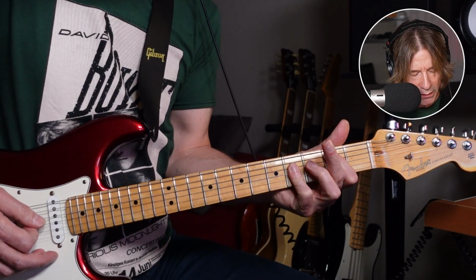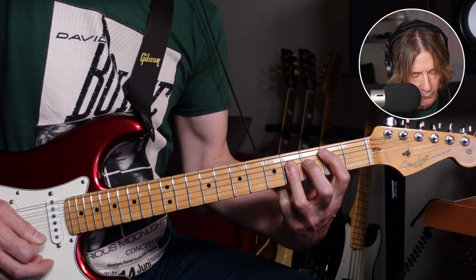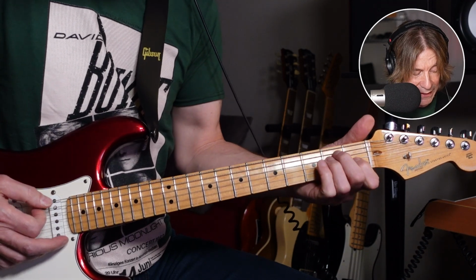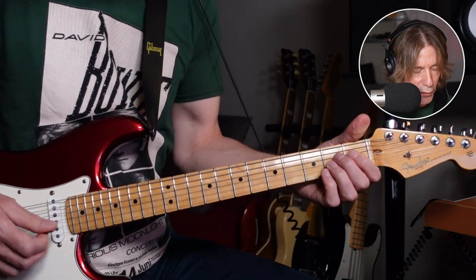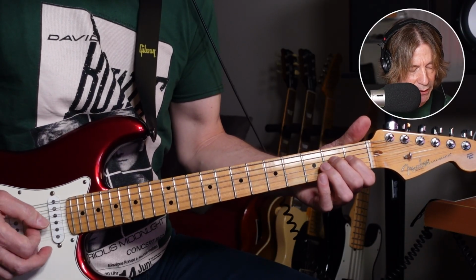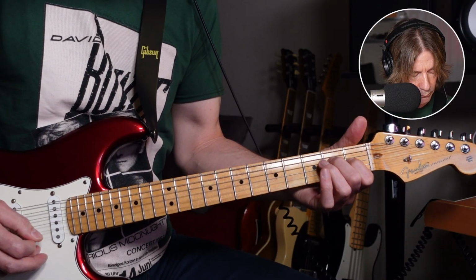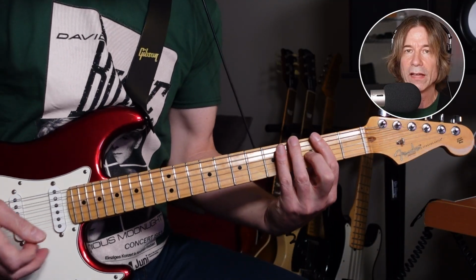So if I thought of B, well, what is the 4 and the 5 of B? Well, the 4 of B is E, and the 5 is F sharp. So if I play the E chord on this loop, and I droned an E chord and an F sharp chord, I'm going to get the sound of Lydian.